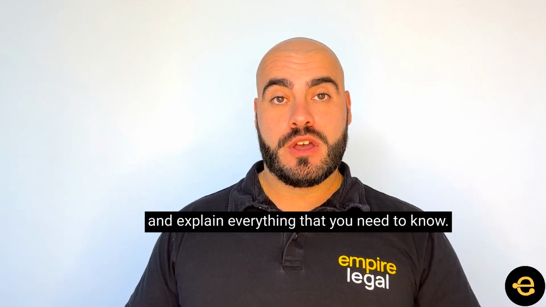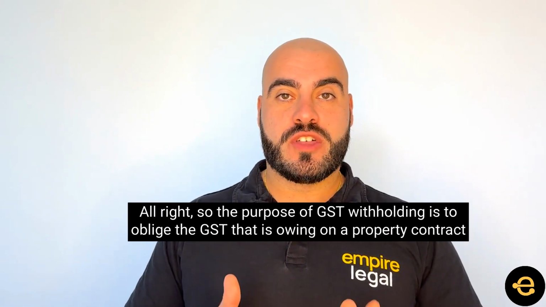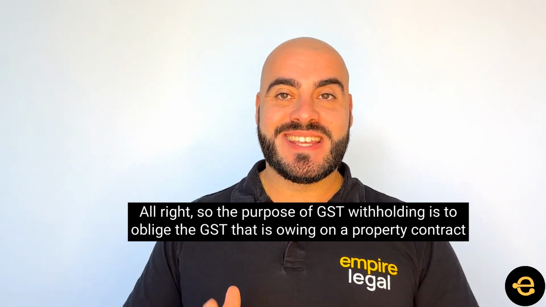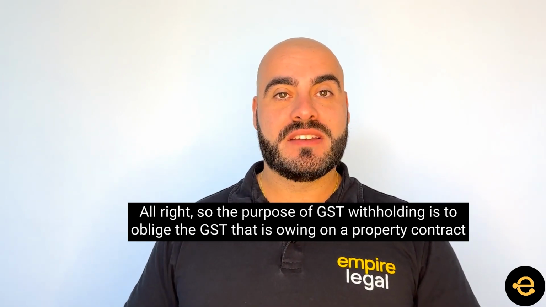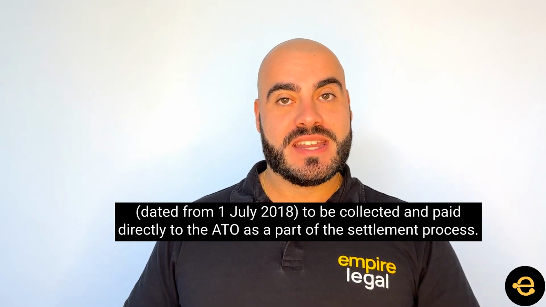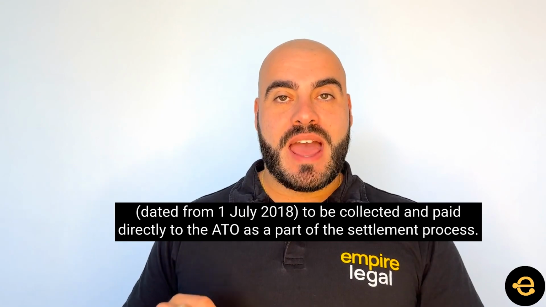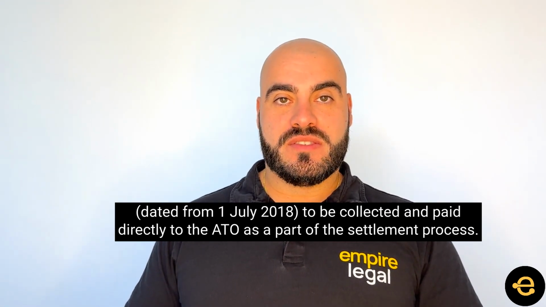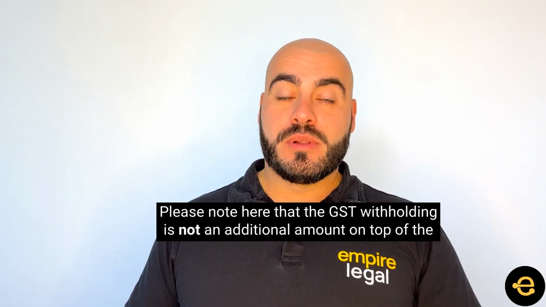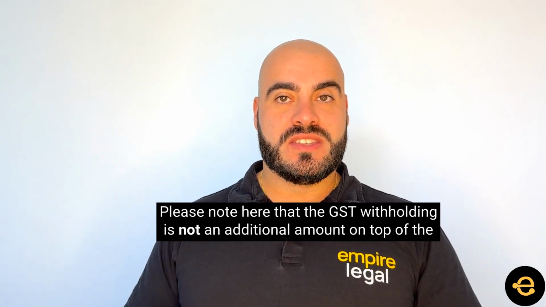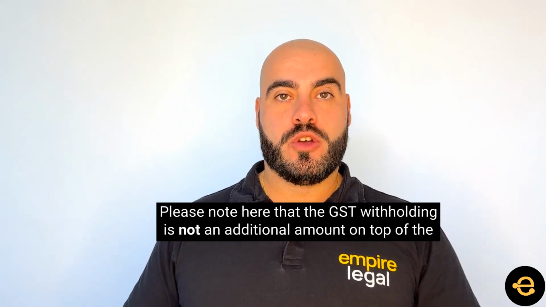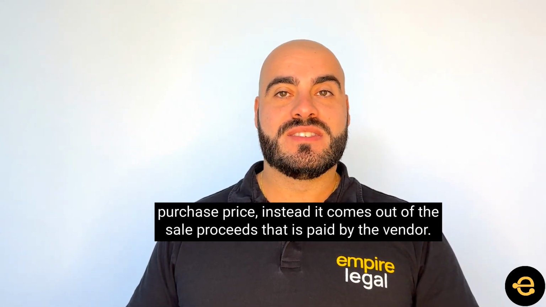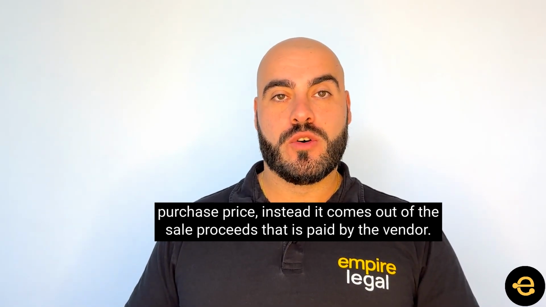The purpose of GST withholding is to oblige the GST that is owing on a property contract dated from 1 July 2018 to be collected and paid directly to the ATO as a part of the settlement process. Please note here that the GST withholding is not an additional amount on top of the purchase price. Instead, it comes out of the sale proceeds that is paid by the vendor.